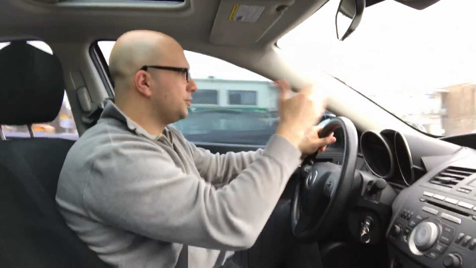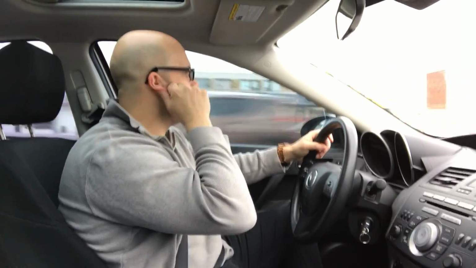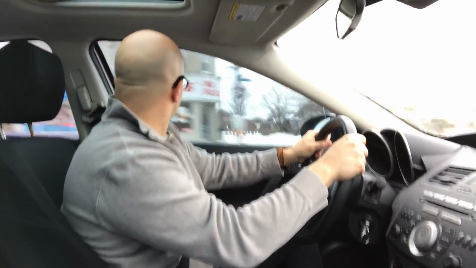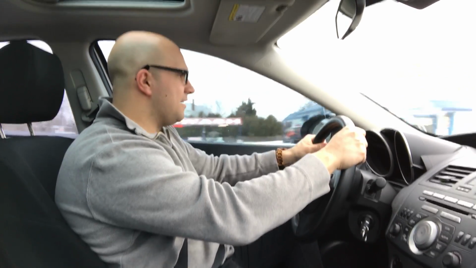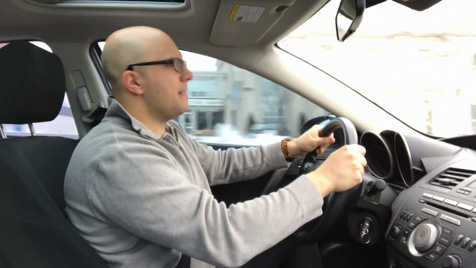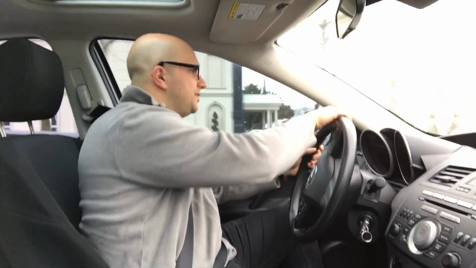Another thing that you'll notice, and I'll switch to the left again because I actually have to get into the left lane. Left signal, rear view mirror, left side mirror, left blind spot, good to go. Steer to the left, straighten out. And I'm actually going to just make this turn right here, turn onto this side street.